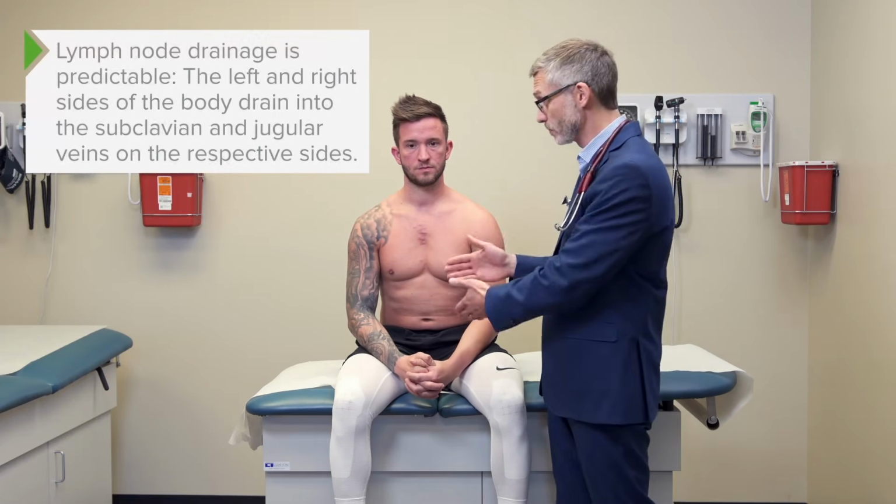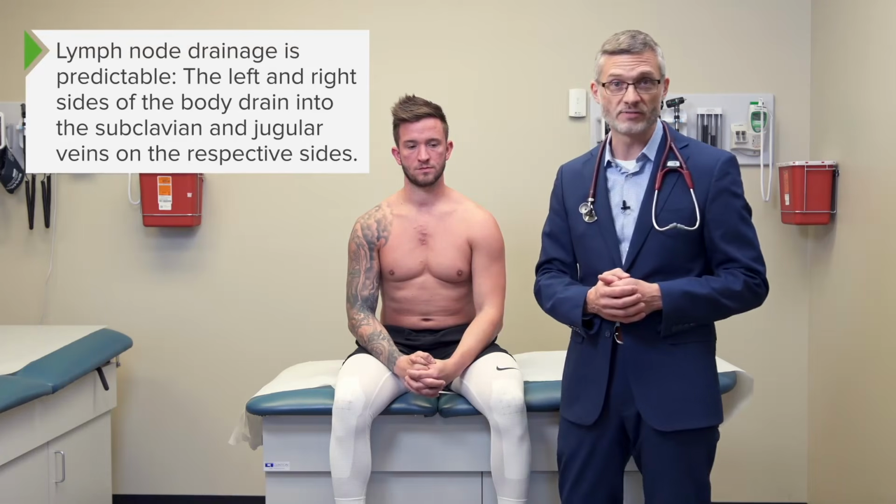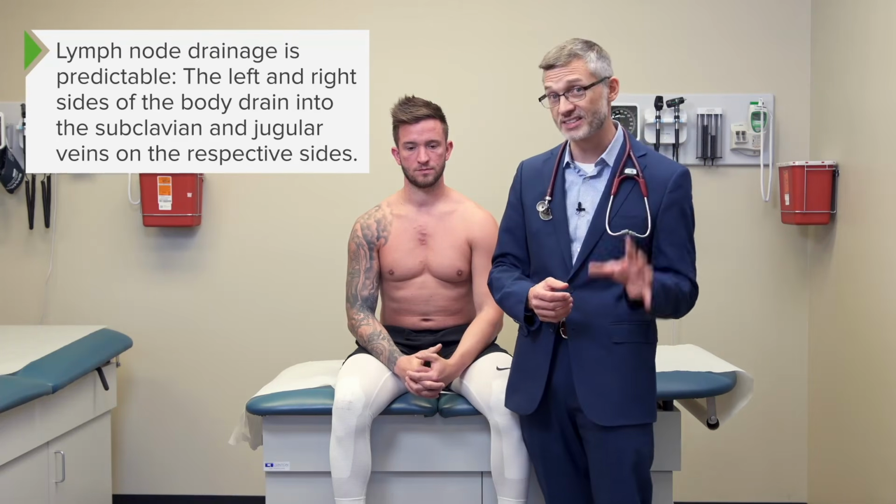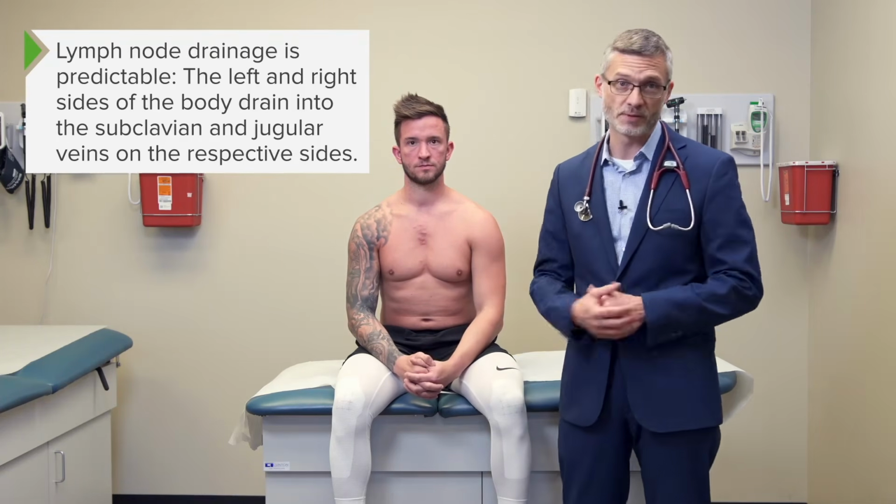The majority of them are buried deep within the thorax or in the abdomen and can really only be visualized with radiologic imaging. The second thing I'll say about the lymphatic system is that all those lymph nodes are draining in very predictable ways, draining back into the venous system ultimately. So the left side of the body, for the most part, is going to drain into your left-sided subclavian and internal jugular vein on the left, and the right side of your body is going to drain into the equivalent vessels on the right, with a very important exception involving the lower half of the body, which we'll come to later.